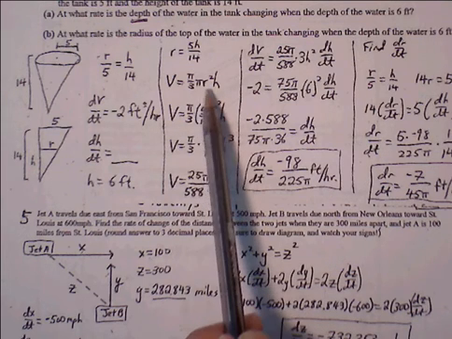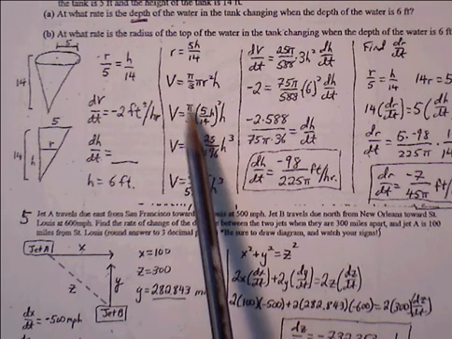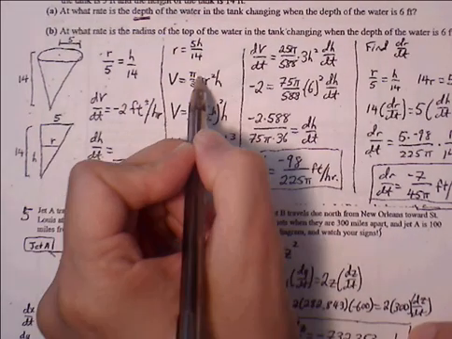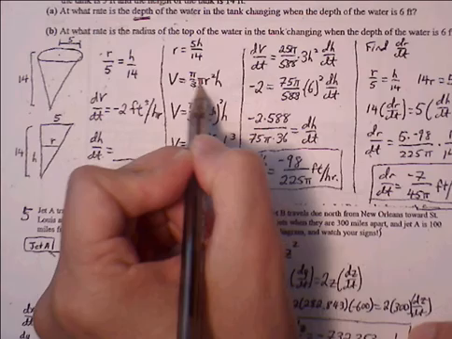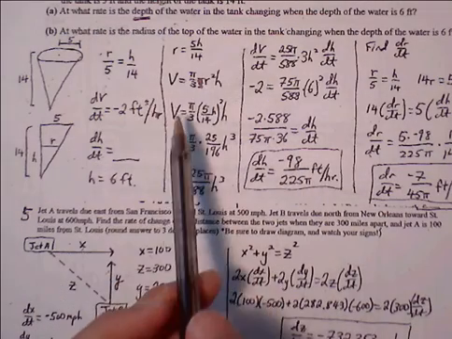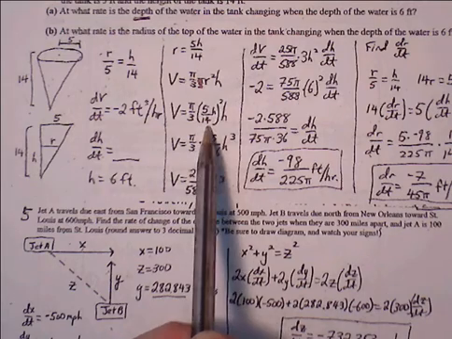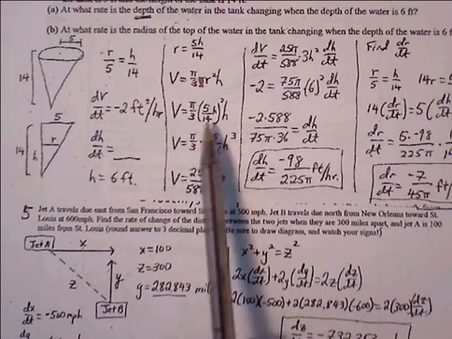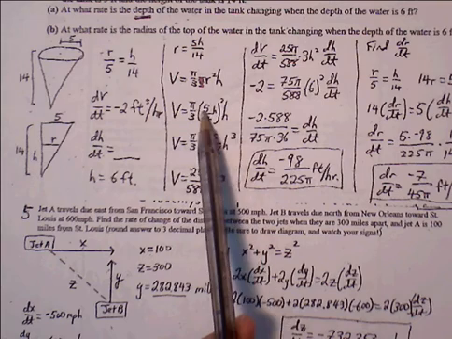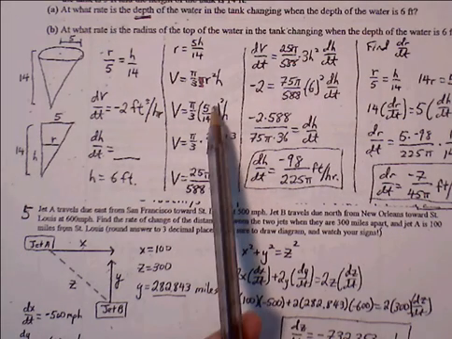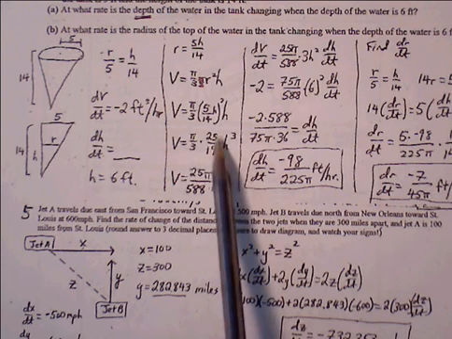Replace this in for the r, so we get pi over 3. Sorry, this should not be a pi here. So it's just pi over 3 r squared h. So the r gets replaced with 5h over 14 quantity squared times h, and that becomes 25h squared over 196, and then the h squared times h is h cubed.